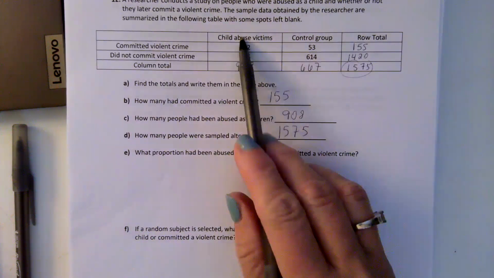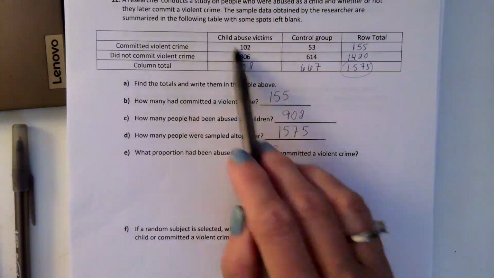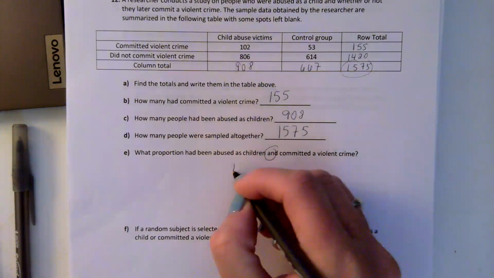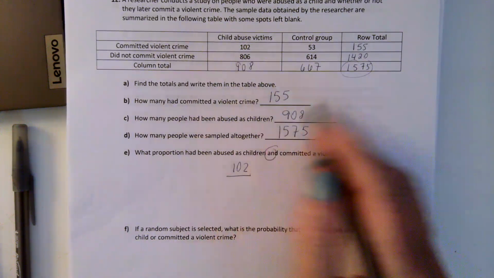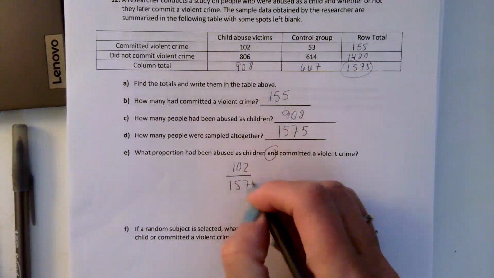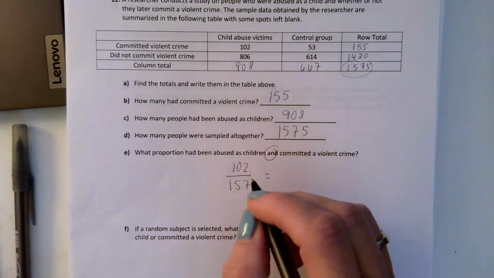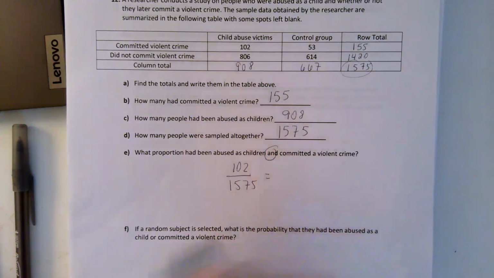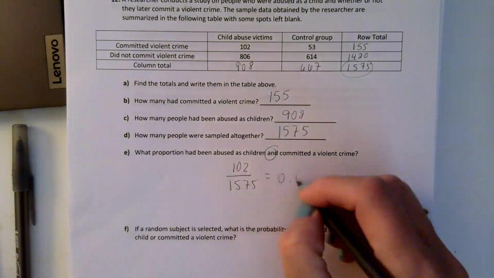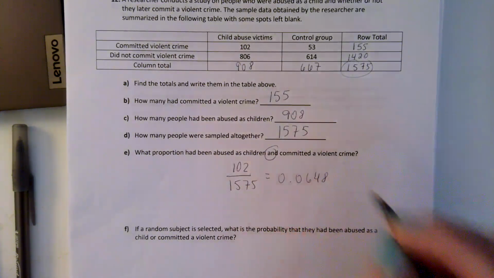What proportion had been abused as children and committed a violent crime? So abused as children and committed a violent crime would be 102. And it says proportion, so it's 102 out of the 1,575. And we can get that. So 102 divided by 1,575 is 0.0648.